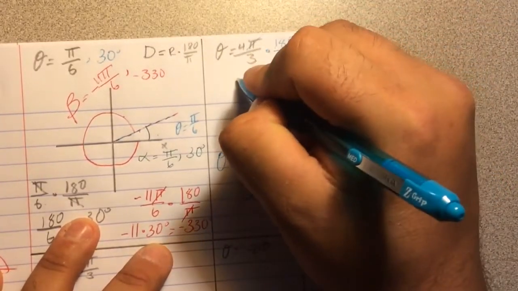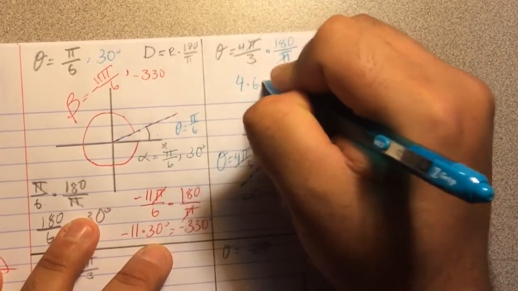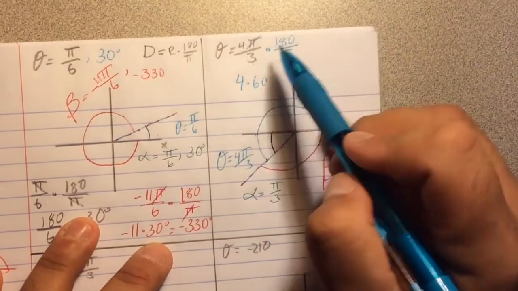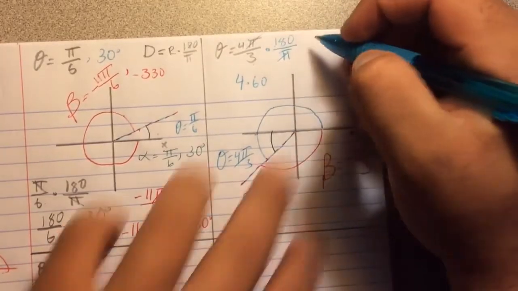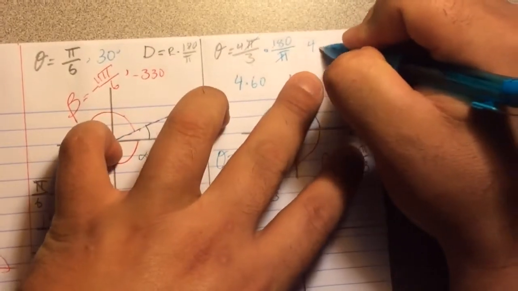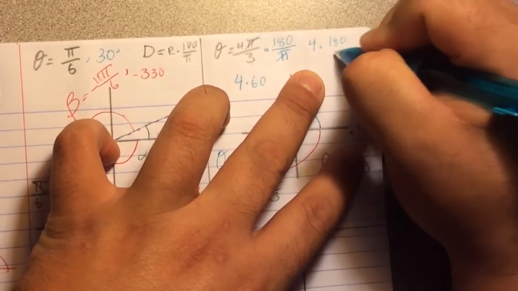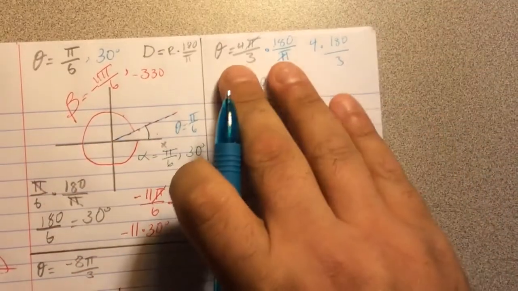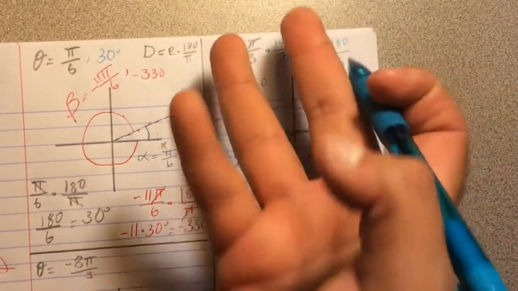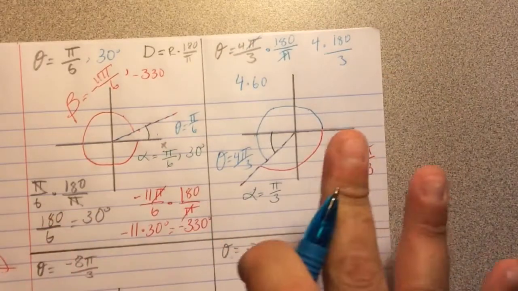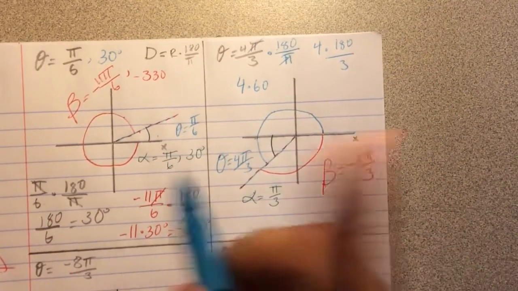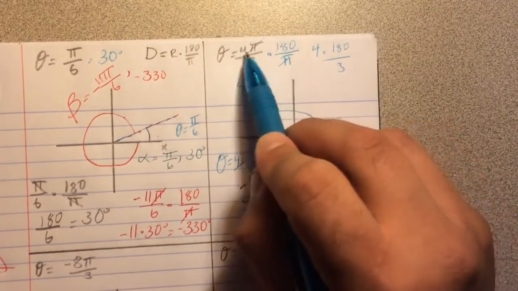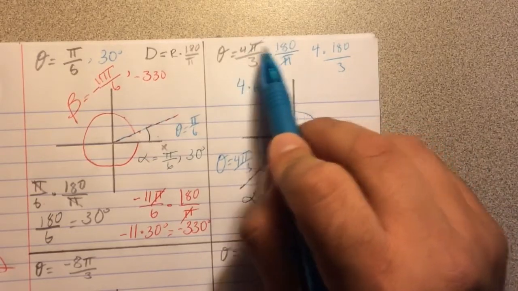So we can go ahead and do that. We have 4 times 60. Once again, I did 18 divided by 3. I can rewrite right here. So I did 4 times 180 divided by 3. I just did the associative property of multiplication. It says I can switch them because I'm just multiplying and dividing, so I can do that. If I was adding or subtracting, I wouldn't be able to do that. But multiplying and dividing, it's okay. So we just switch these two numbers.